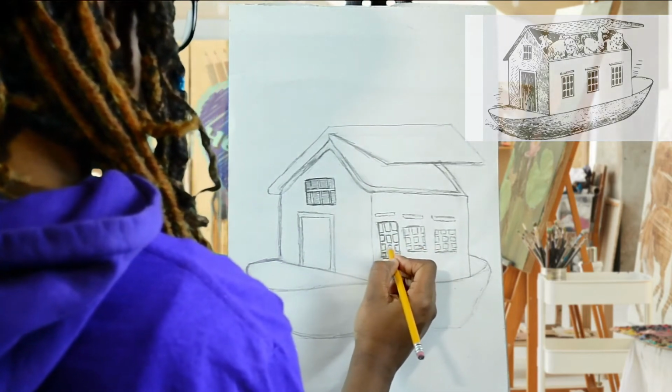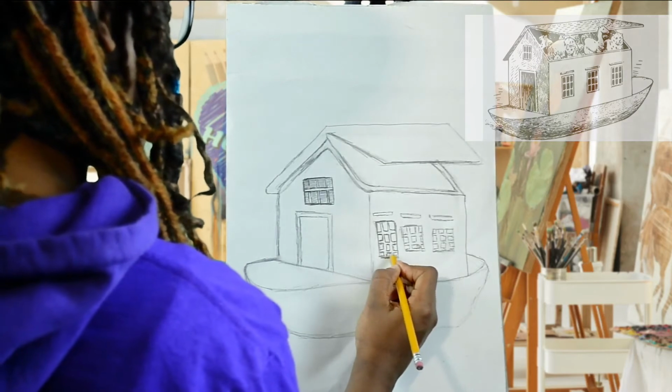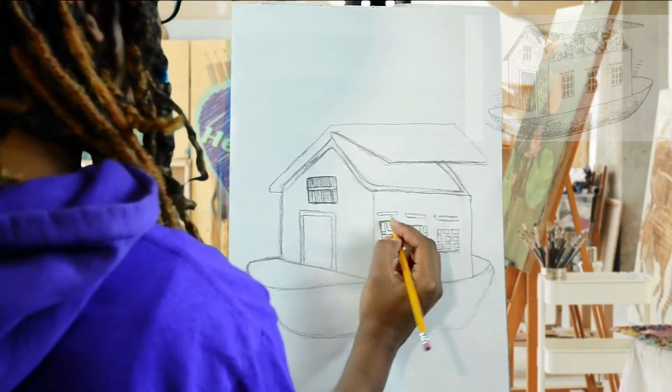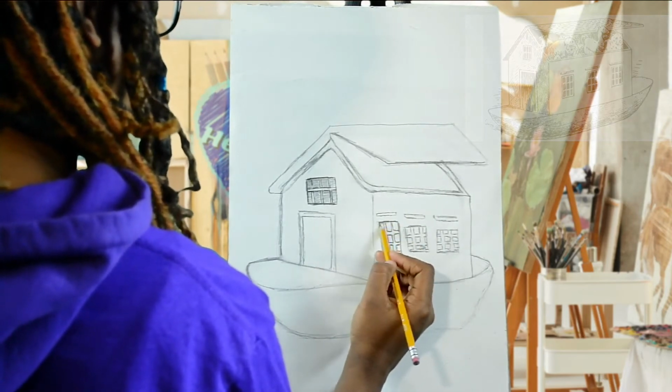Okay. Just mini squares. All right, now we're going to fill in each of the squares. So the side of your pencil and shade.